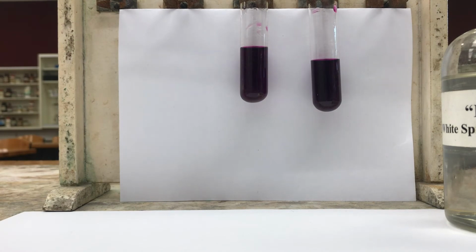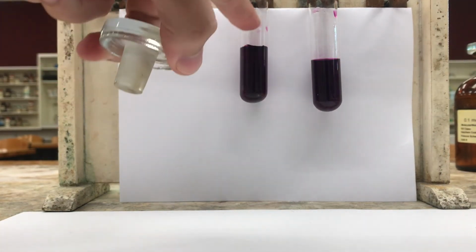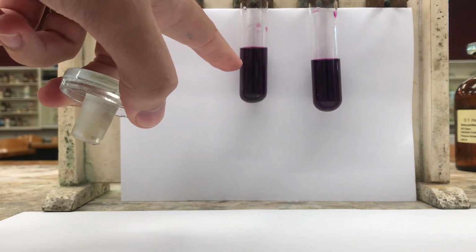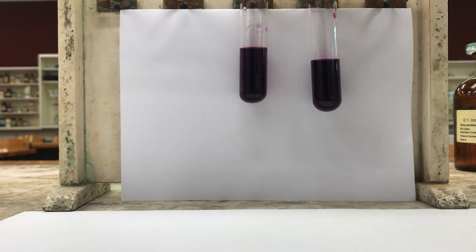With the oxidation of alkenes, again, we've got our permanganate solution. On the left-hand side, I've got no acid in my permanganate. On the right-hand side, it is acidified. I'll add a small sample of alkene to each.